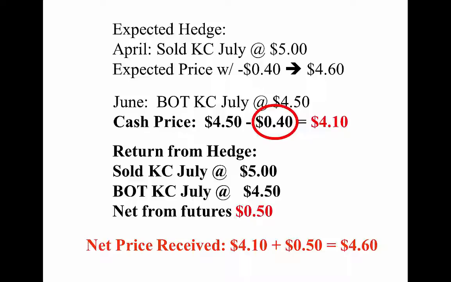This is how the calculation is made. This is how I suggest you do it. You calculate what you receive for your wheat, and then you calculate your profit or loss from your futures contract and add the two, and that gives you what your net price received is.